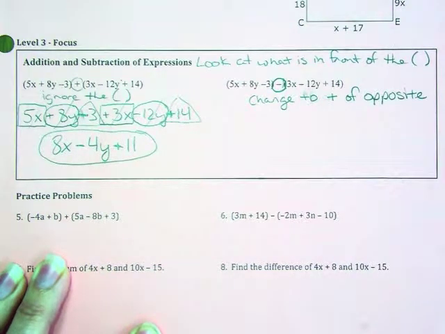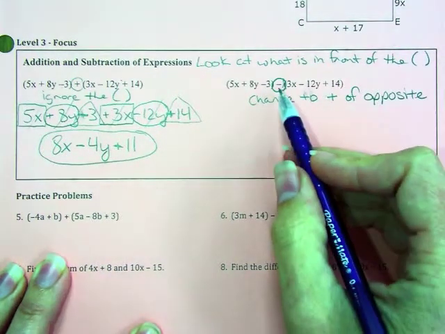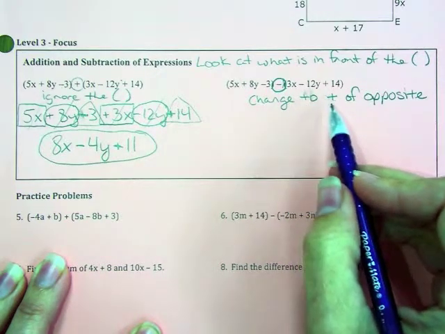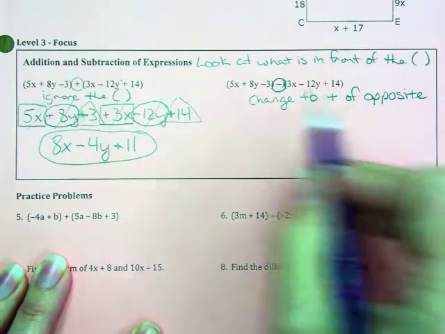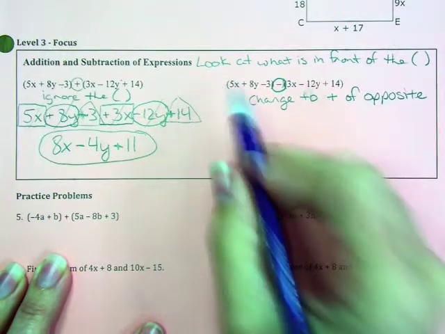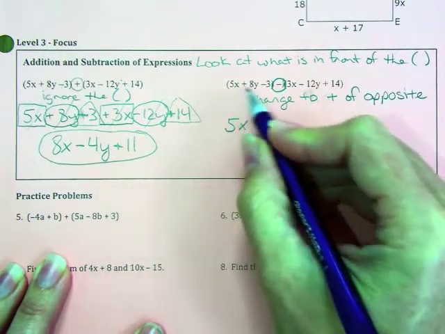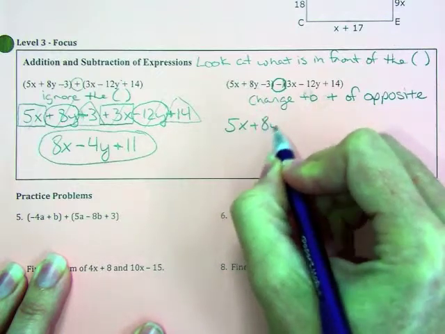Whenever I see a subtraction in front of parentheses, saying I'm subtracting everything in the parentheses, I immediately change it to addition of the opposite. There's no subtraction in front of the first set of parentheses, so that remains the same. And we said we don't need those parentheses. We're just going to recopy the 5x plus 8y minus 3.